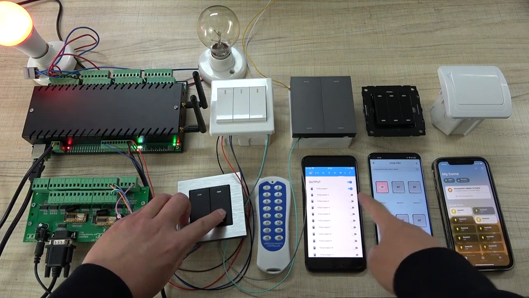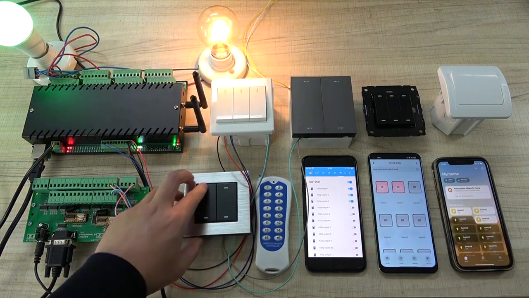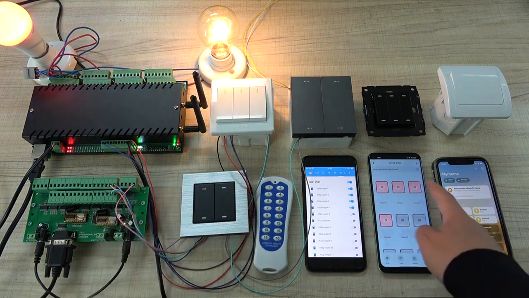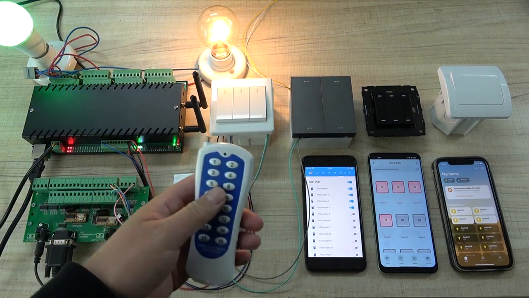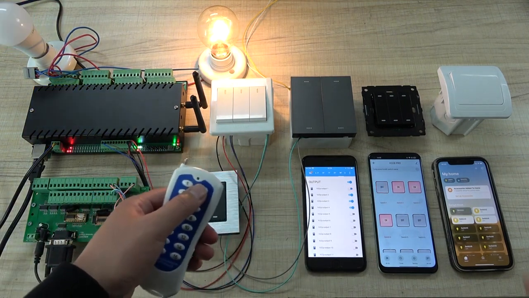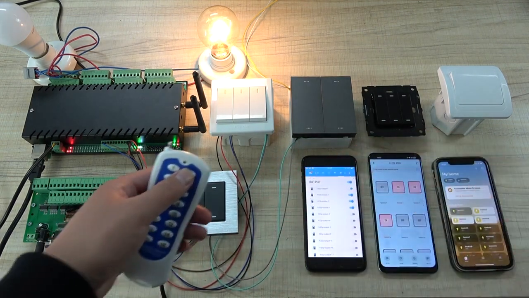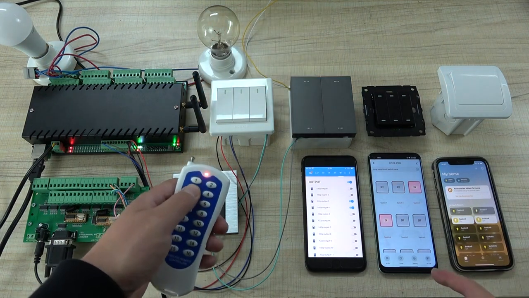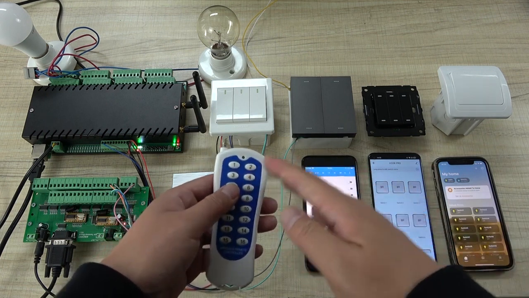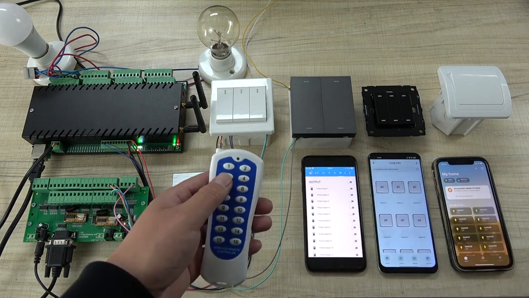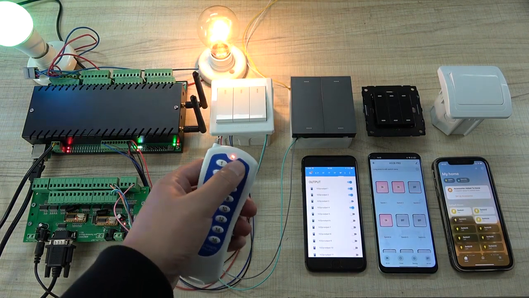That switch will be updated in the different mobile phones. And this is relay 2, relay 3, and relay 4. All 4 relays are on, and all applications show on. Also I can use this remote to turn them off, and they will be updated. Turn off, and turn off, and turn off. So you can see the remote also updates the state in the different applications. You can control any relay on and off.